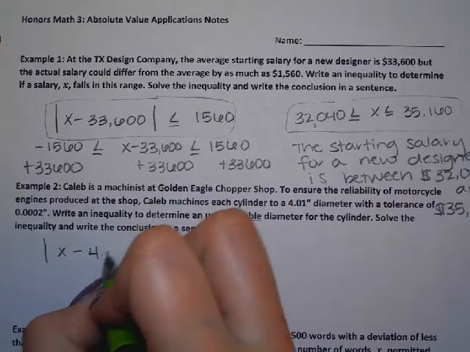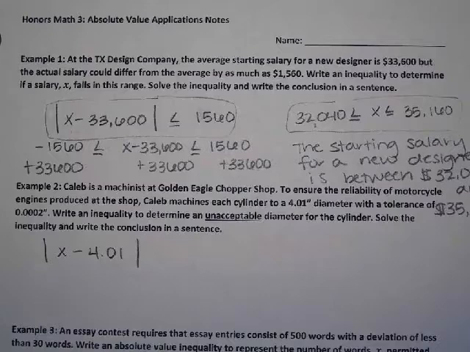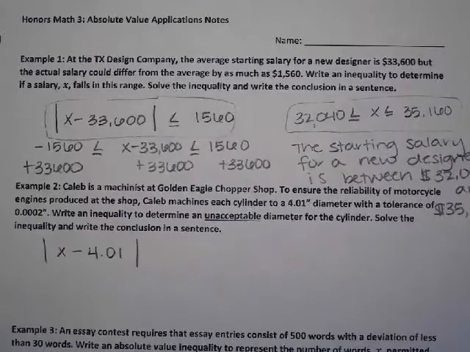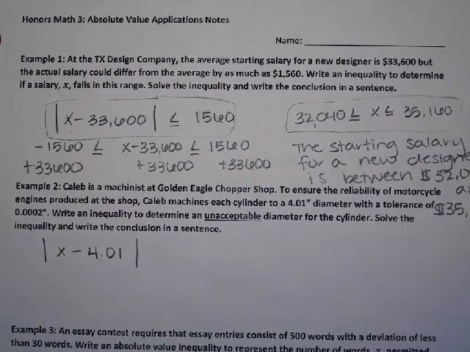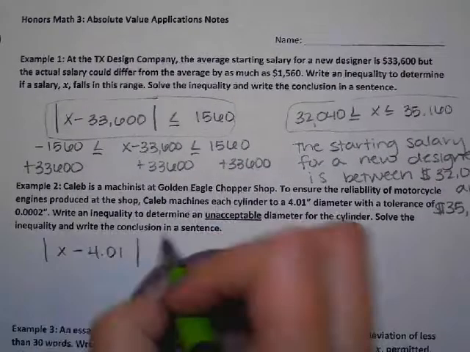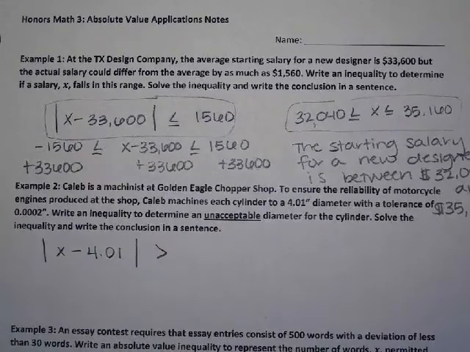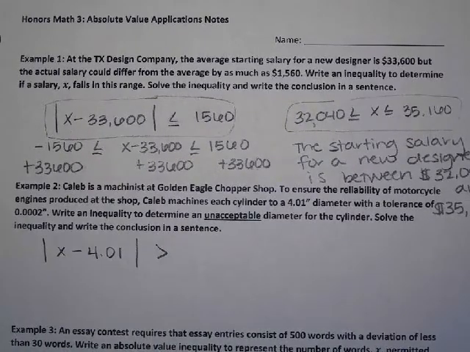Okay, so we start off by putting x minus, and we put what the goal is. That's 4.01. And then if we were looking at what was okay, we would do a less than sign. But we're looking at what's not okay, so we're going to do a greater than sign. Should I put an equal to or not put an equal to?